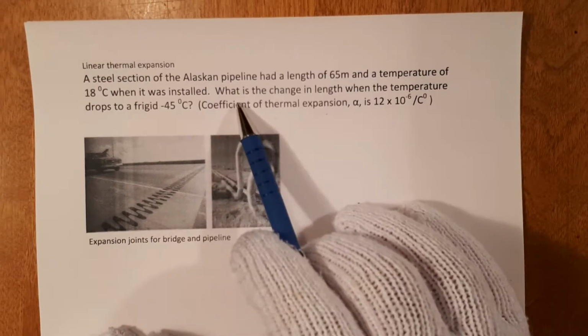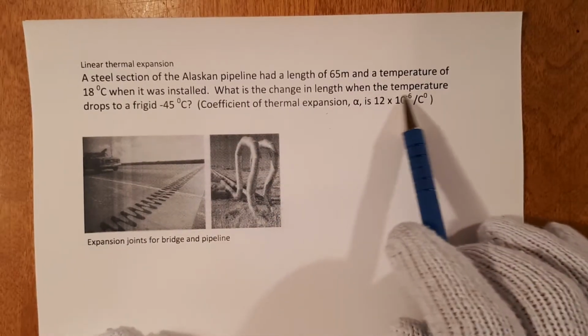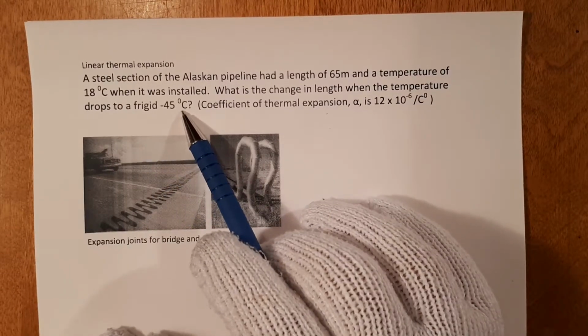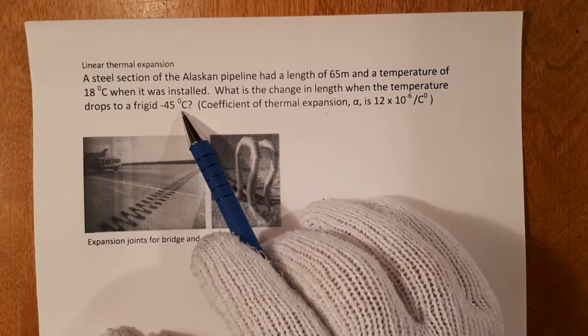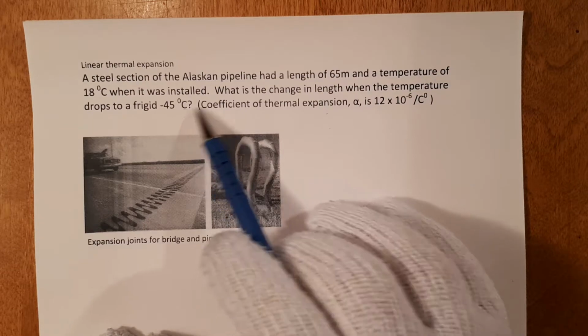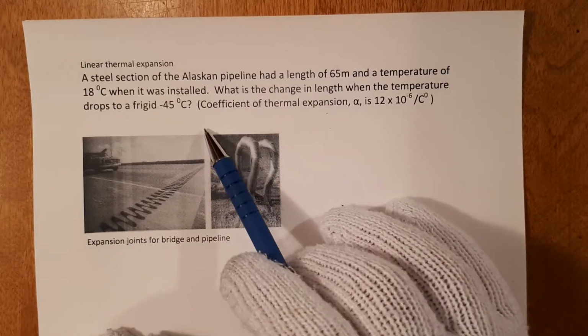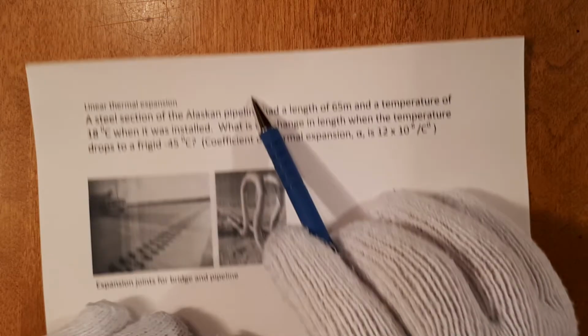So let's look at the rest of this. It says here, what is the change in length when the temperature drops to a frigid minus 45 degrees Celsius? All materials have a tendency to expand and contract based on temperature. I'll write that down here.